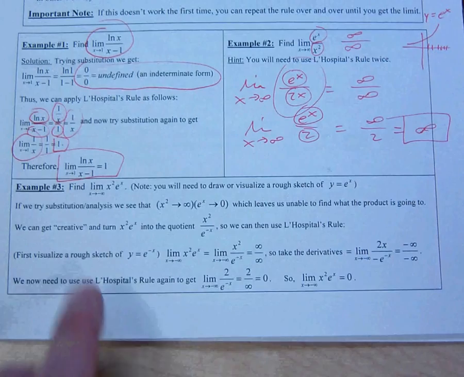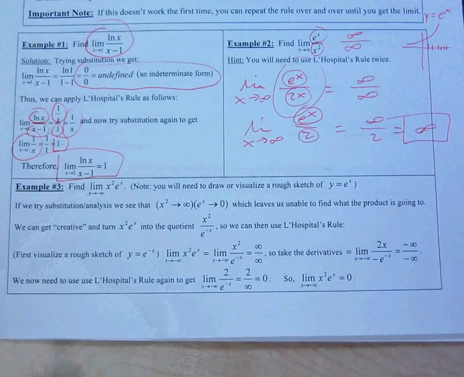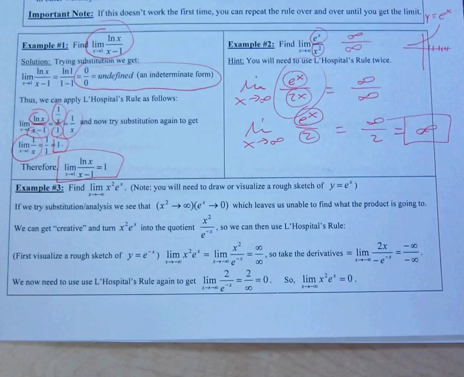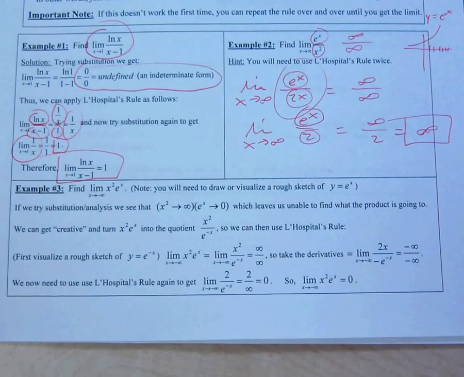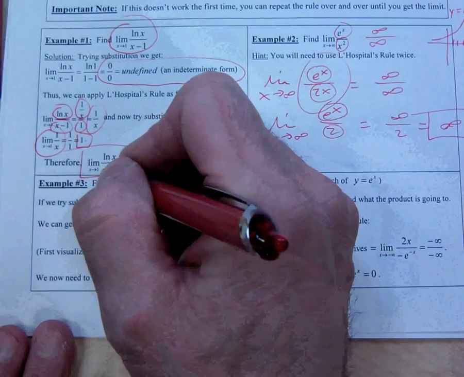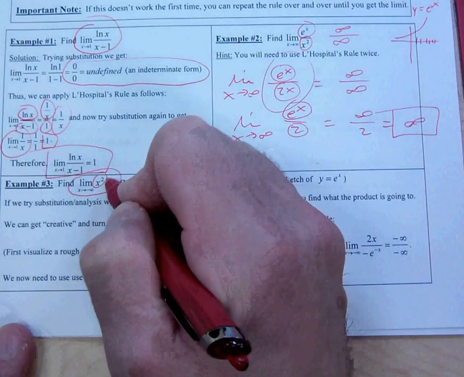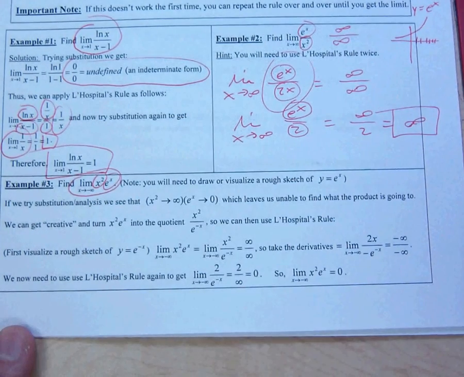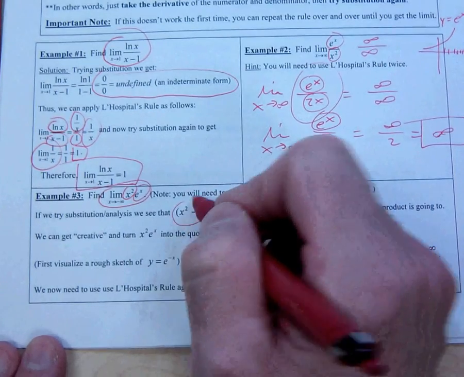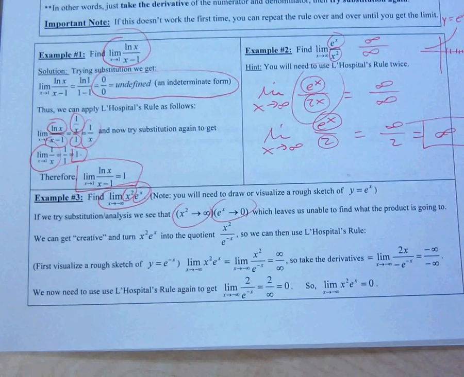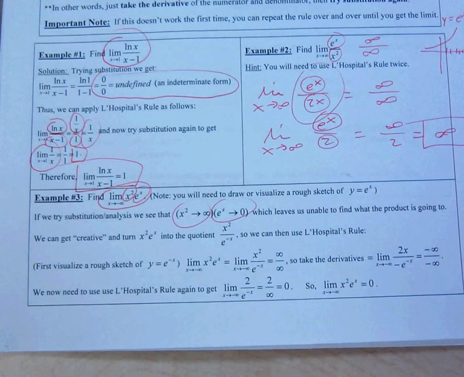Okay, let's look at example 3. By the way, on something like this, you can take the limit of that as x goes to negative infinity and the limit of that. And what's happening is the first one's getting bigger and the second one's getting smaller. Are you able to find out what's happening to a product for sure if one's getting bigger and one's getting smaller? No. So we're stuck.